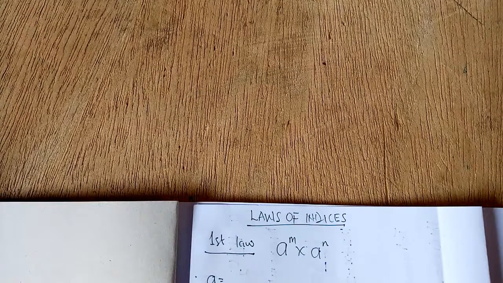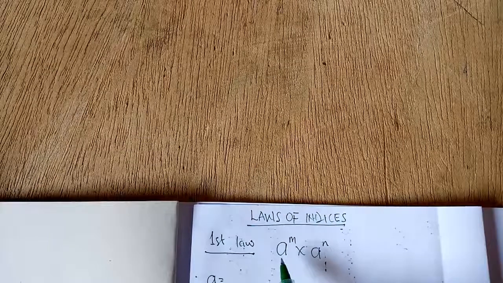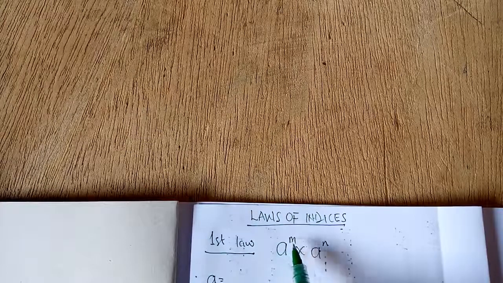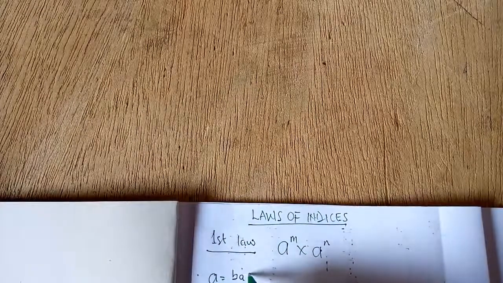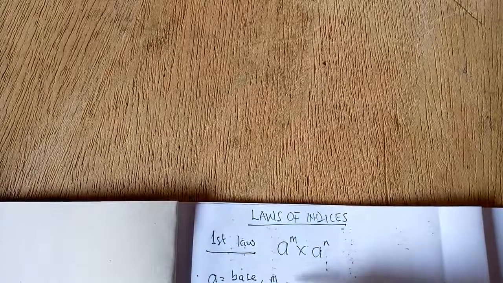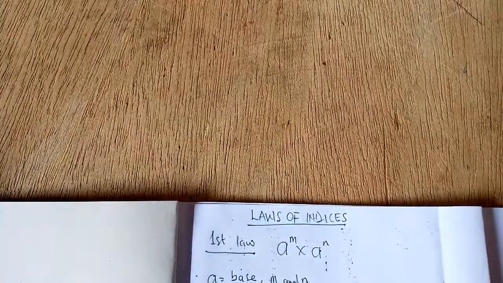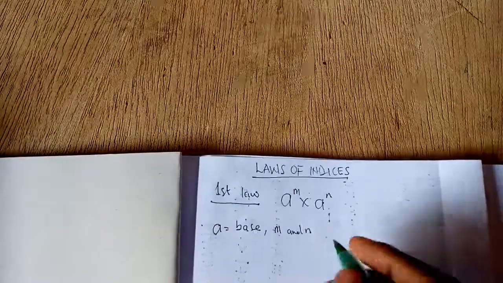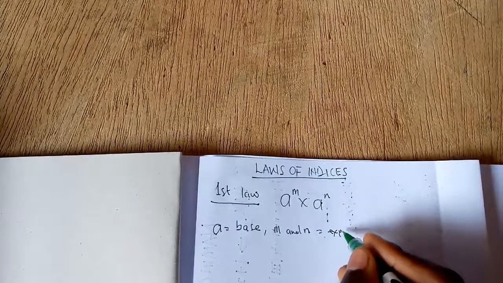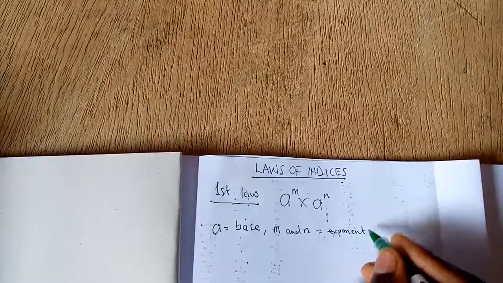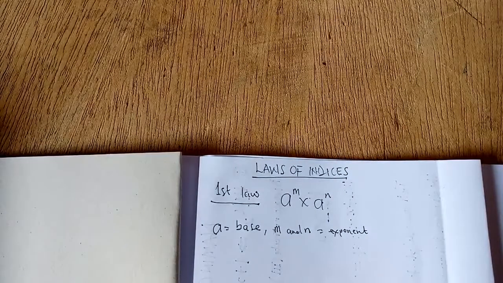Okay, so with the laws of indices, we follow the first law, the product law. All that you need to know here is that when they have the same base, a raised to power m and a raised to power n, meaning the bases are the same, then a is the base, and m and n are what we call the power, the exponent or the index. So a is the base, and m and n refer to the exponent.